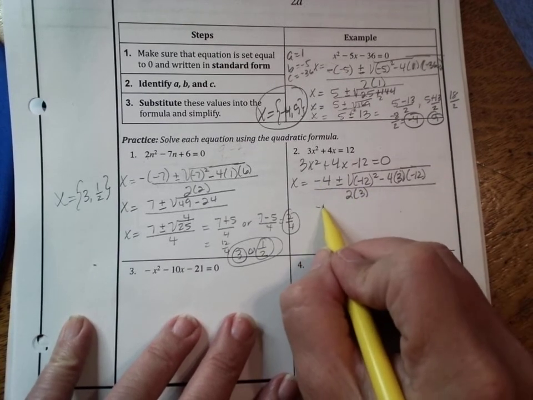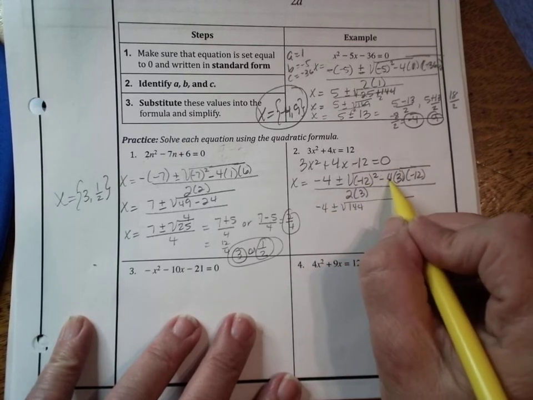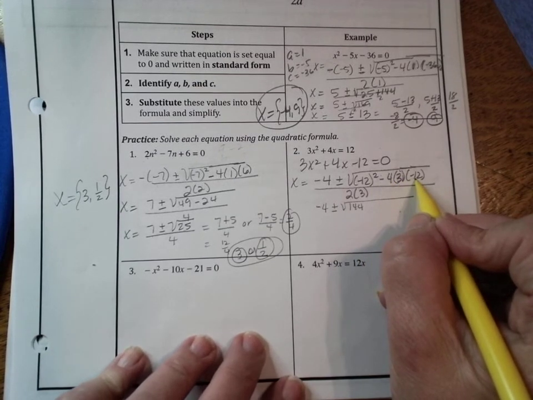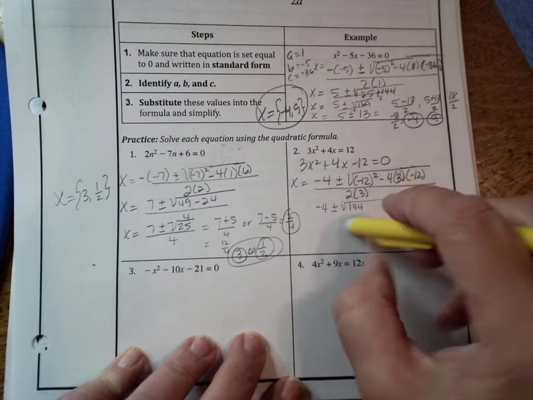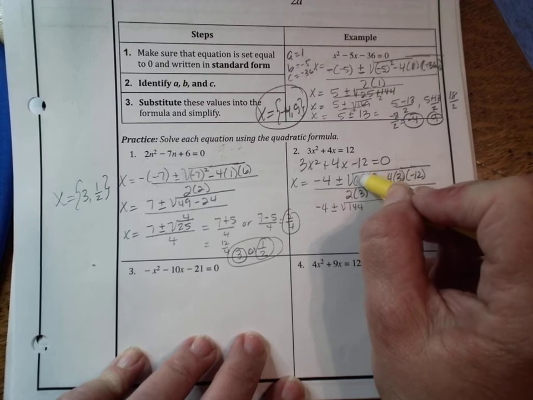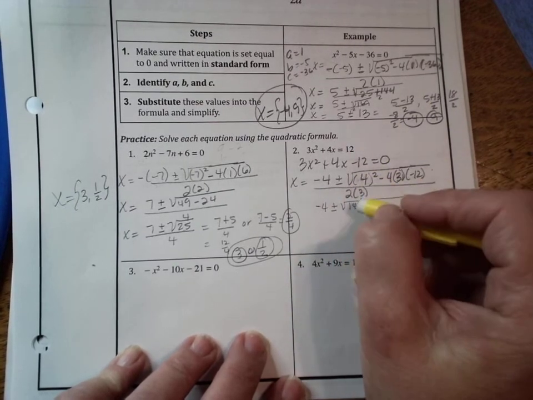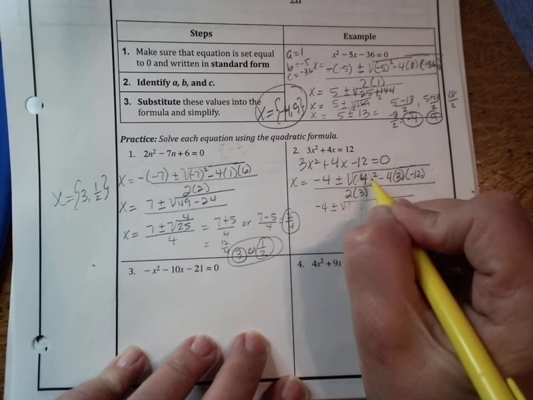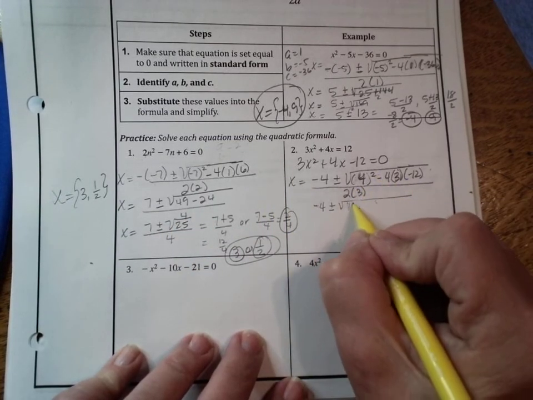Now, negative 4 plus or minus, negative 12 squared is 144. Negative 4 times 3 times negative 12 is, back up. Dang it. This one had too much going on. This is a positive 4. I'm like, wait, that's going to be 0. That's not going to be good. Okay, so sorry, back up. Erase. Hope you're writing in pencil. That's why I wrote in pencil in this one, because I make mistakes.